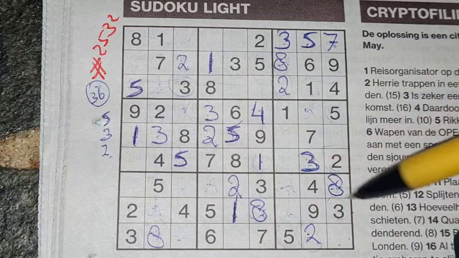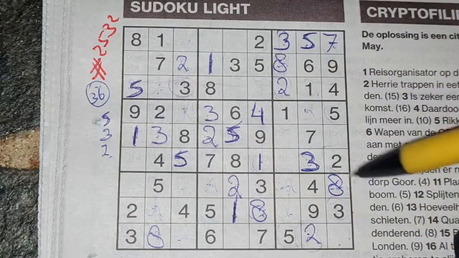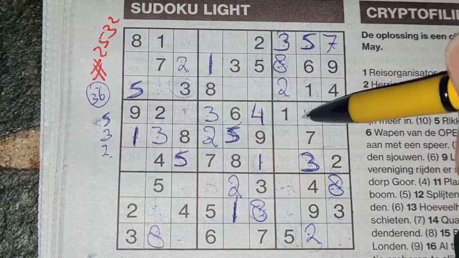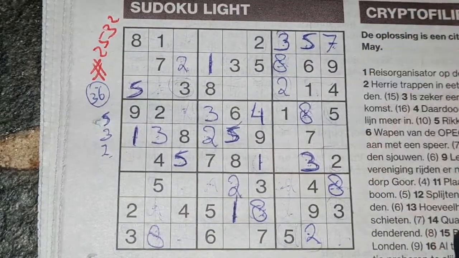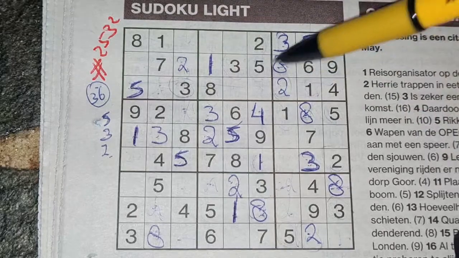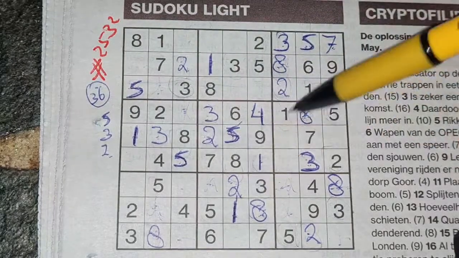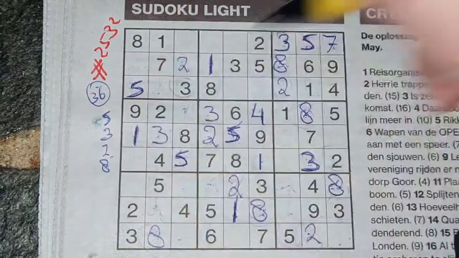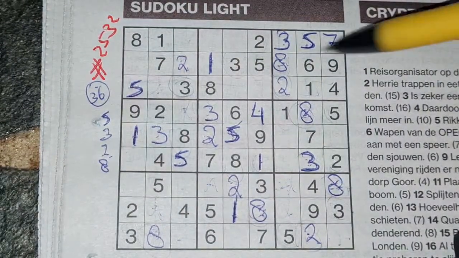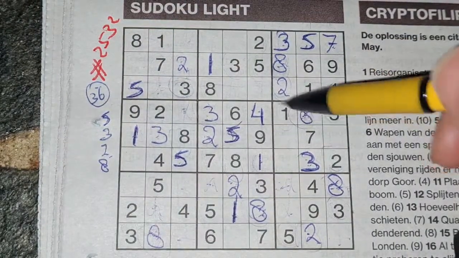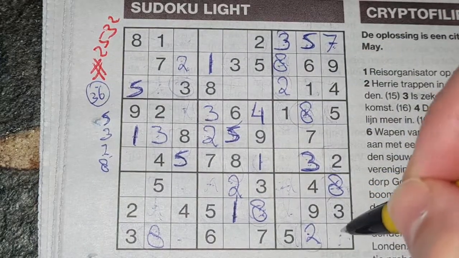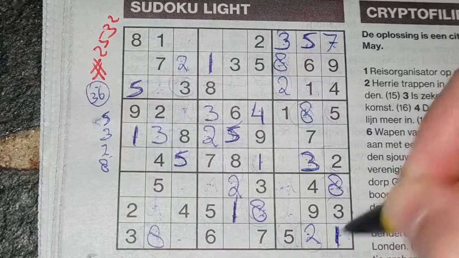Yes, only 2 places for the 8. Yes, 8 in this column, 8 in the last column, so the column between, the only place for the 8 should be there. And all the 8s are used. I can see digit number 4, number 8. All right. And now I can continue with the 1 in this column, 1 in the column next. So in the last column, the only place for the 1 should be there.